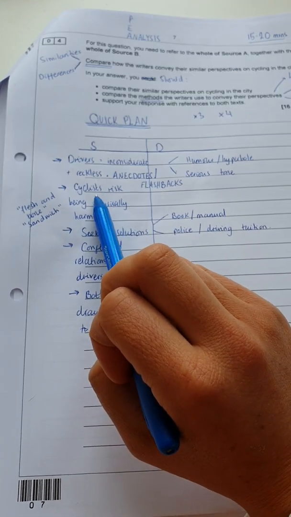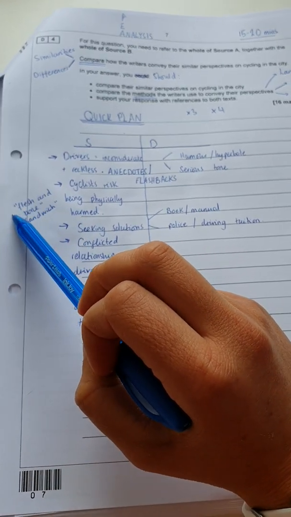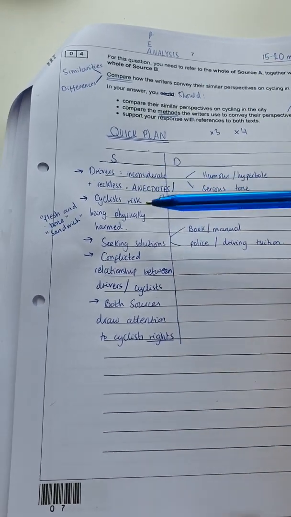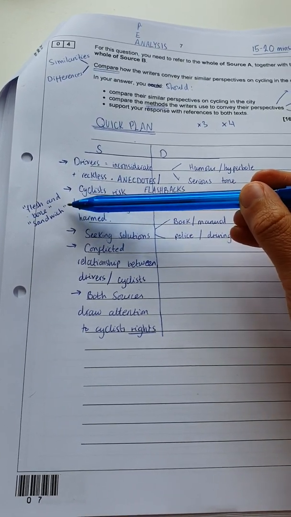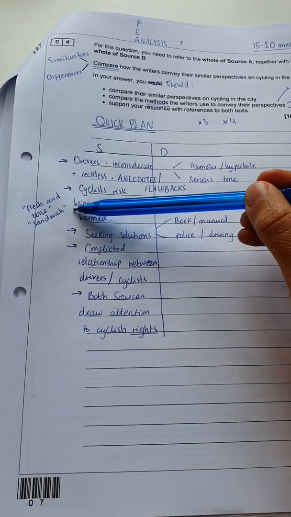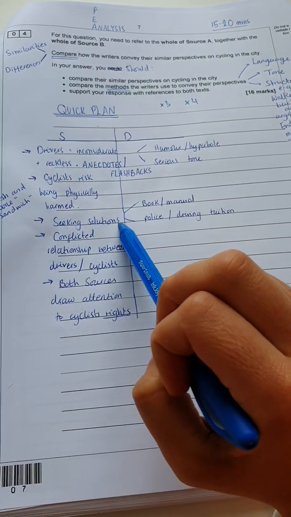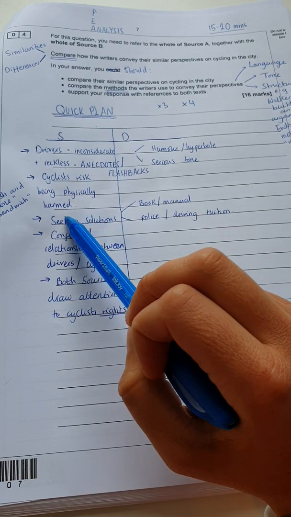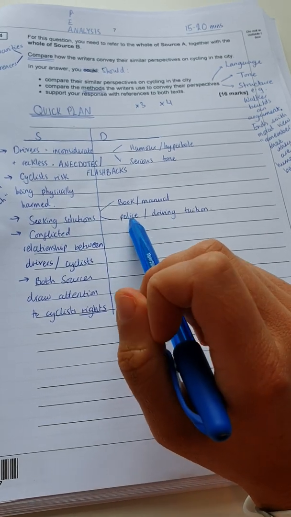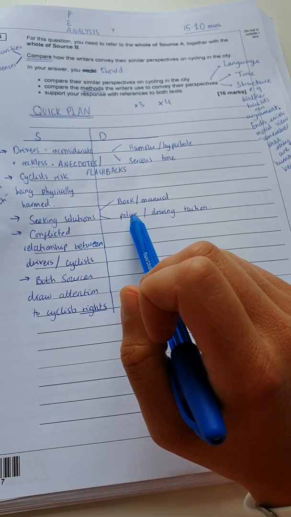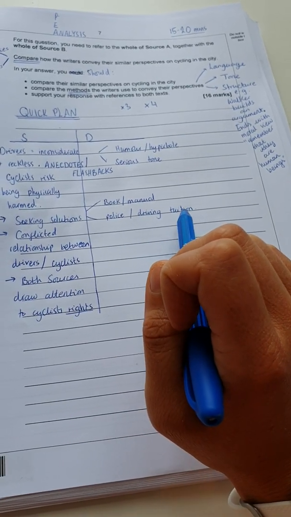The second point that I can make is that cyclists risk being physically harmed. Might jot down a few quotations. So in source A, he says "flesh and bone", and in source B, she described the "human driver sandwich" that she risks being on the roads. They also talk about solutions to overcoming their problems. In source B, she talks about the book and the manual, and in source A, he talks about the police revamp and the changes to driving tuition to protect cyclists.